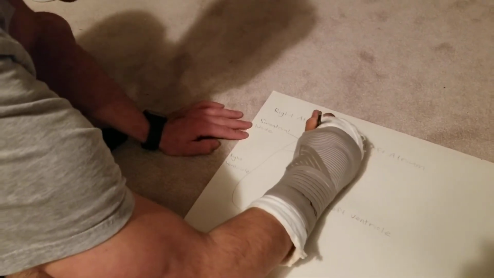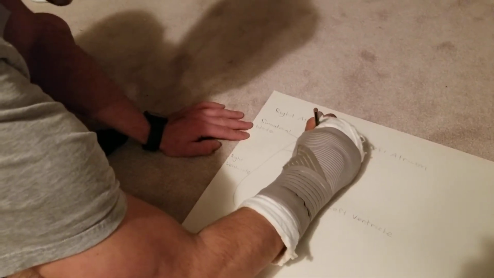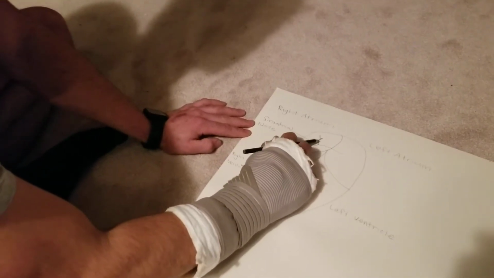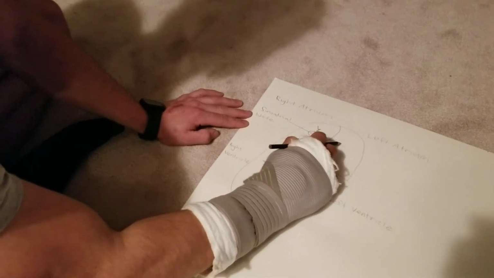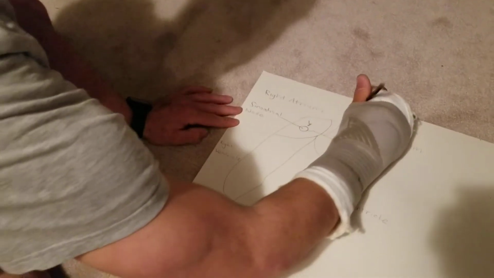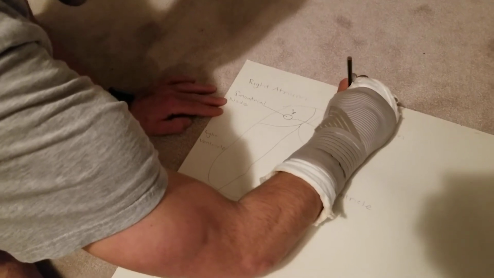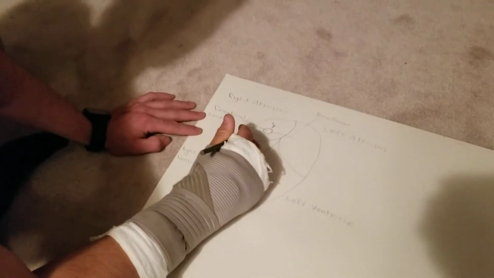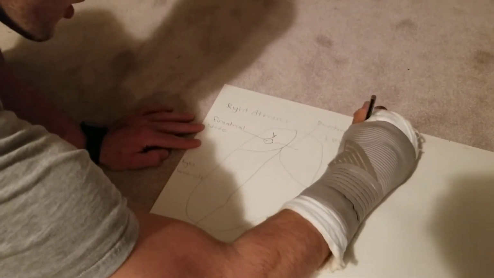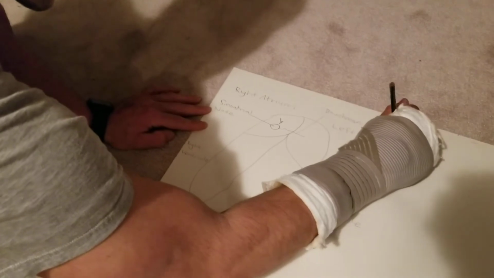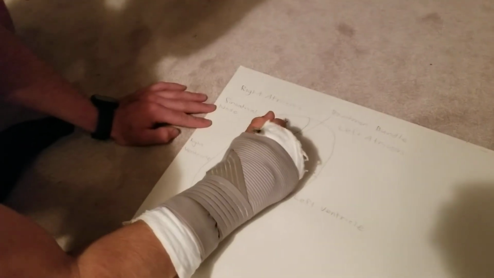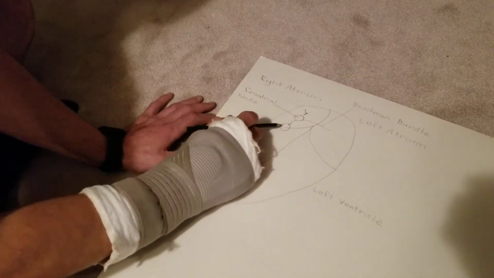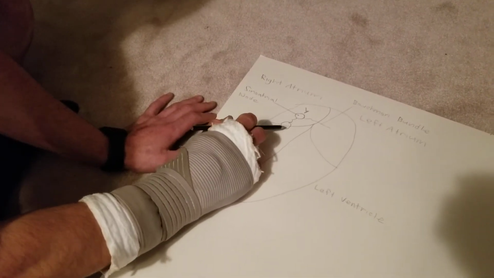So that's a lightning bolt. Alright, so our electrical impulse starts here, our action potential starts here, travels over here through the Bachmann's bundle, and then it's going to travel to the atrioventricular node. And it is located right here at the top of the right ventricle. And this is our only electrical connection between the atrium and the ventricle.